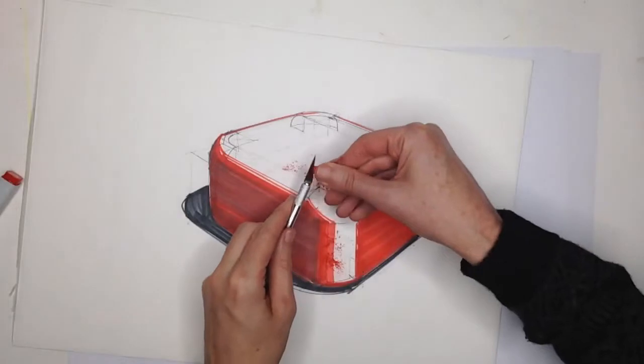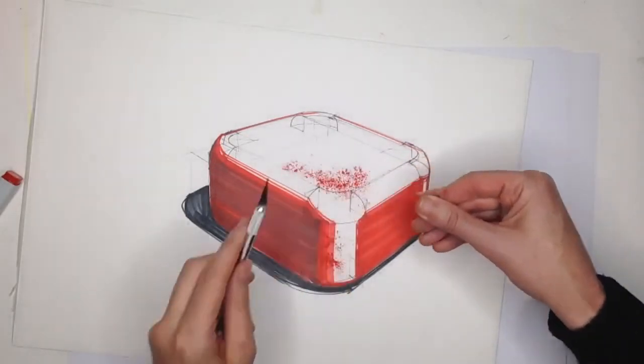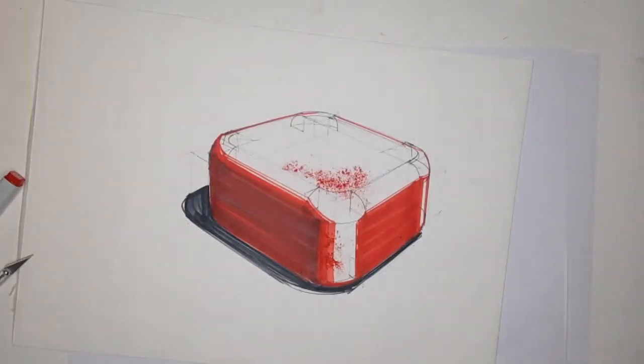So basically I want my gradient to go from darker, the colour at the front, and more towards a transparent tint at the back.